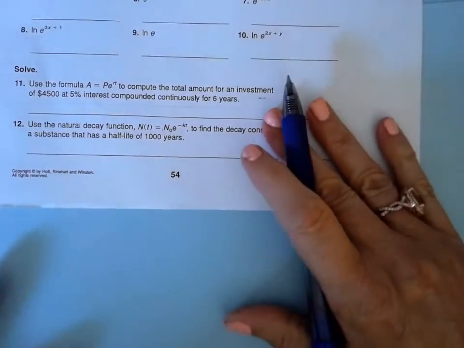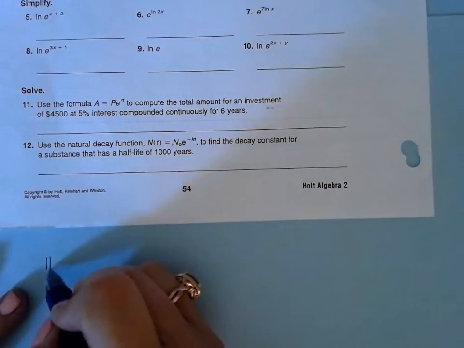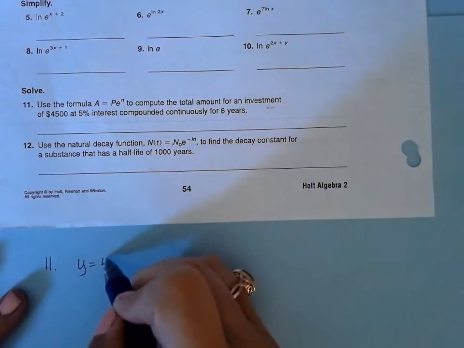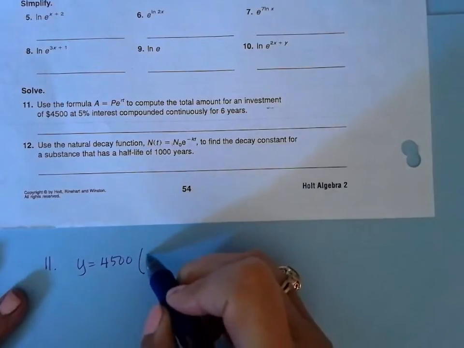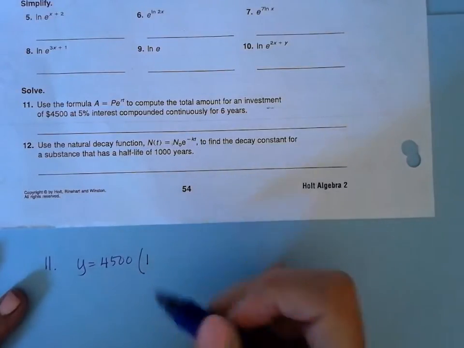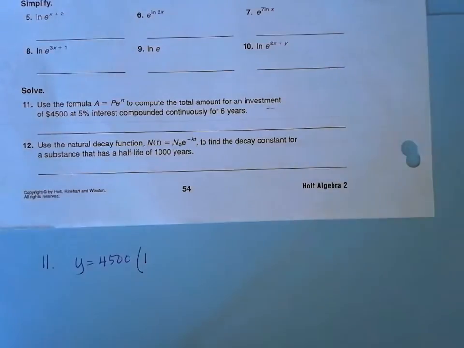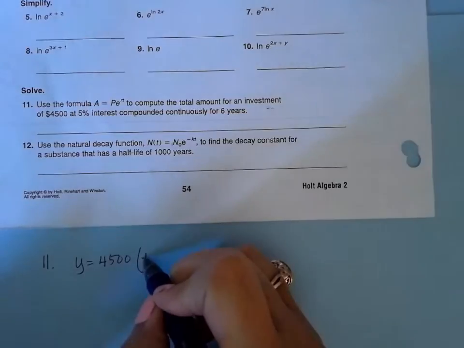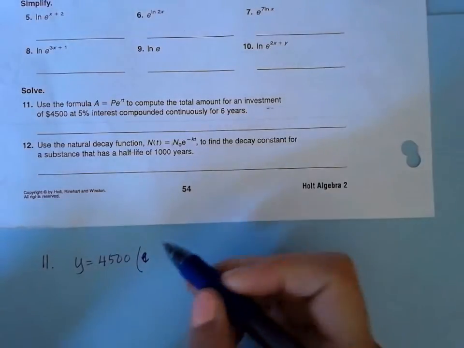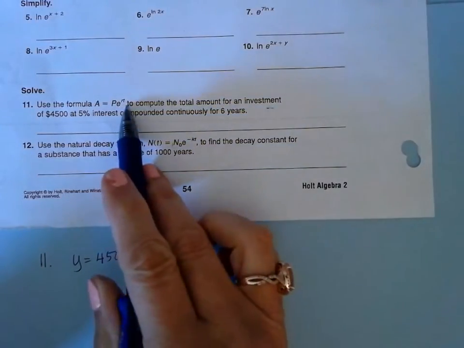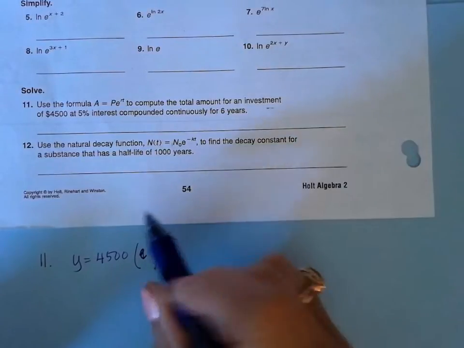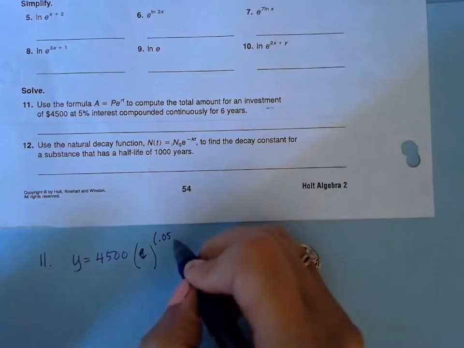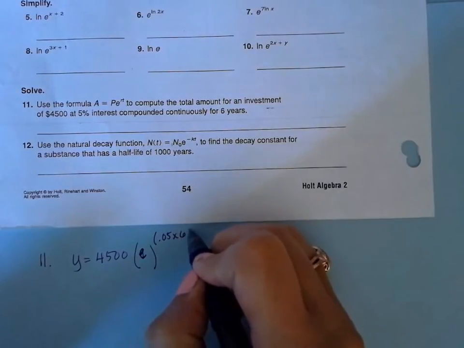So all I'm going to do is say y is equal to 4,500. That's the initial principal. And then I have, nope, I don't. I have E, sorry. So I'm just going to have E, and I don't really need to put that in parentheses, but I have E, and then I have RT. So it's going to be 0.05, this has to be in decimal form, times T, which is going to be 6.